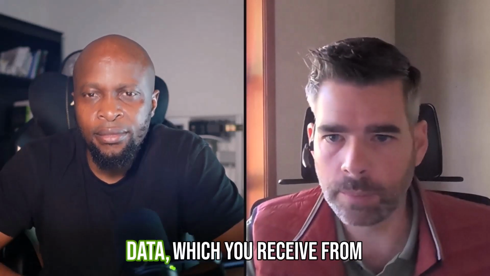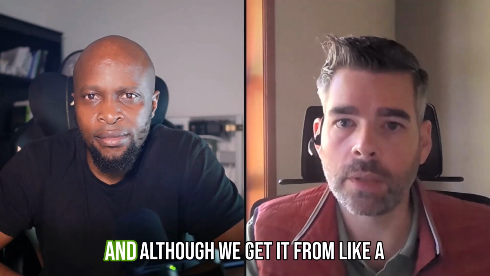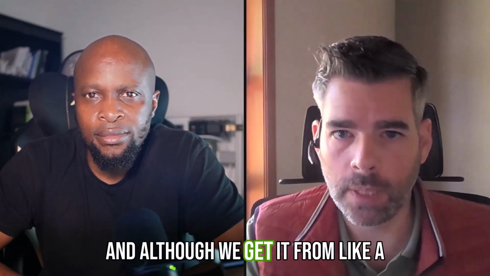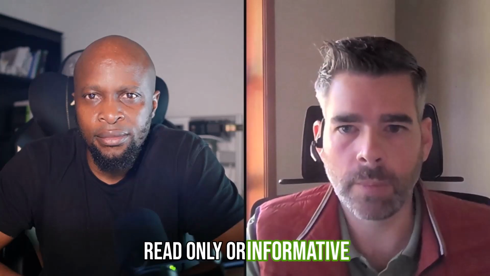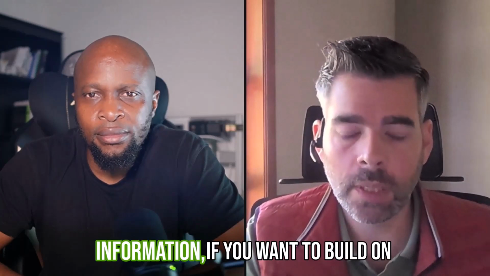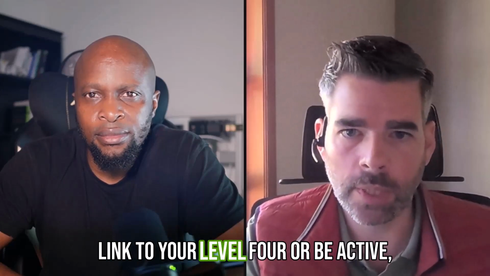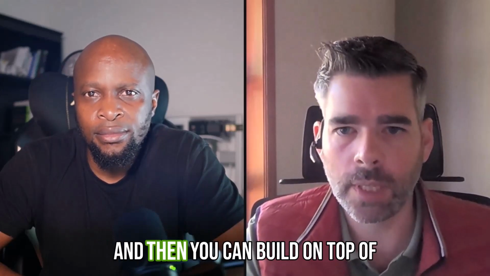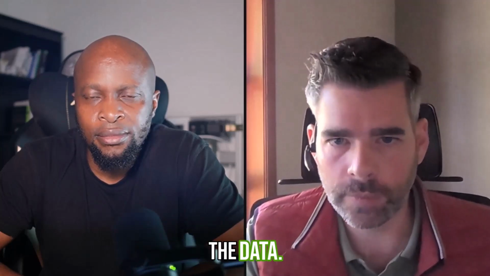So data which you receive from ERP, ERP is owner of that data. And although we get it as read-only or informative information, if you want to build on top of that, there are other models that you link to your level 4 object, and then you can build on top of that without editing the source of the data.